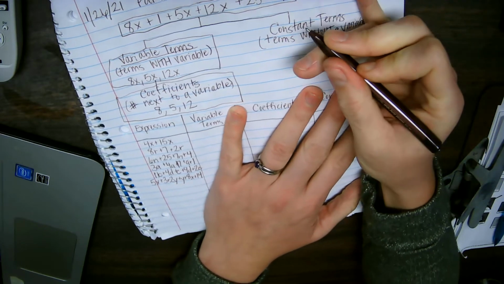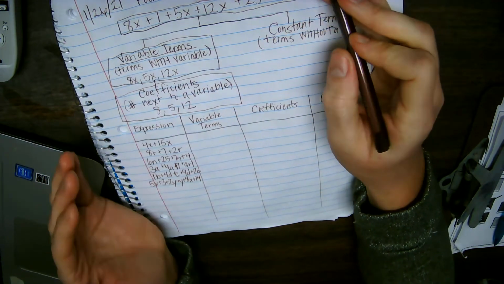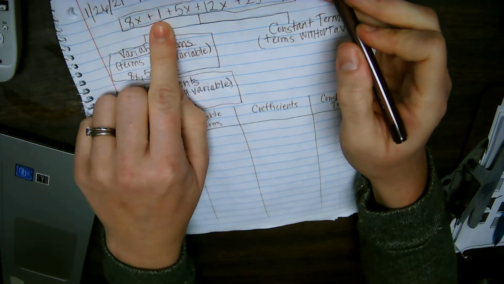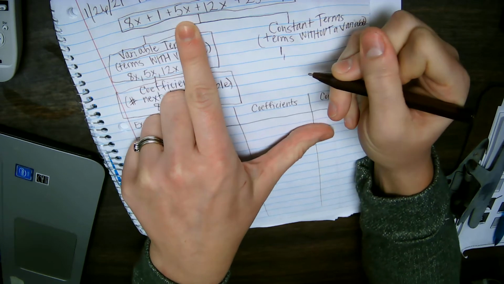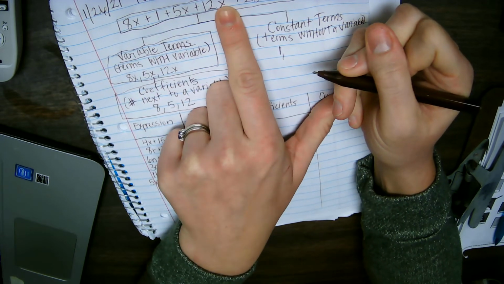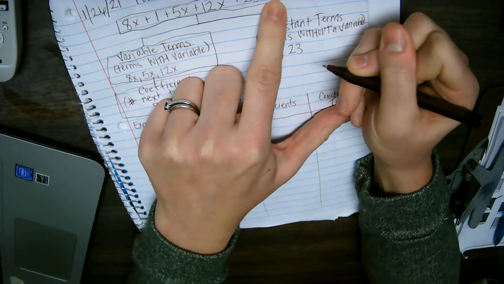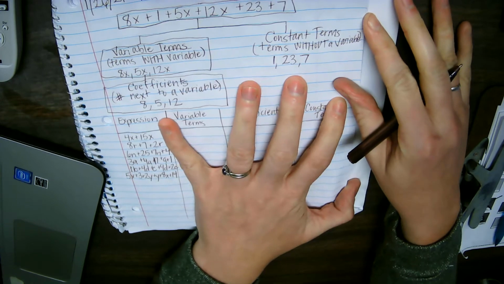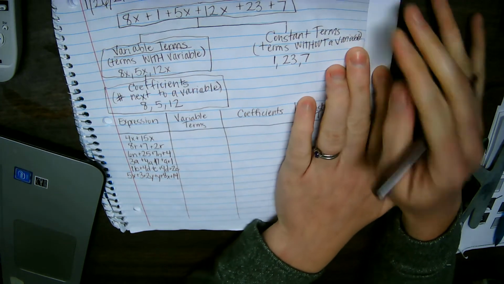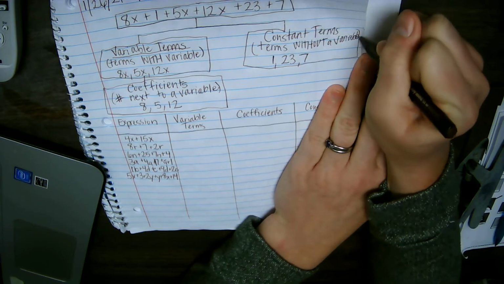So that would be things that were left behind. So if we took the 8x, we didn't take the 1. That doesn't have a variable, so we can include that. We took the 5x, that was a variable term. We took the 12x, but we did not take the 23. It's just a number, right? Or the 7, it's just a number. So again, I just separated with commas to list what our constant terms were for this expression.